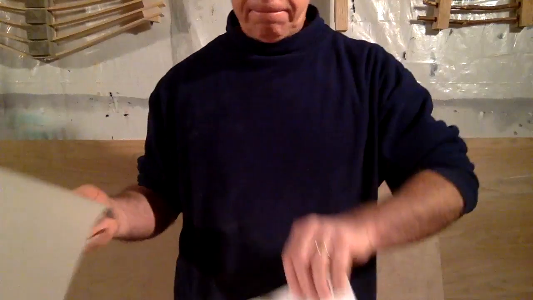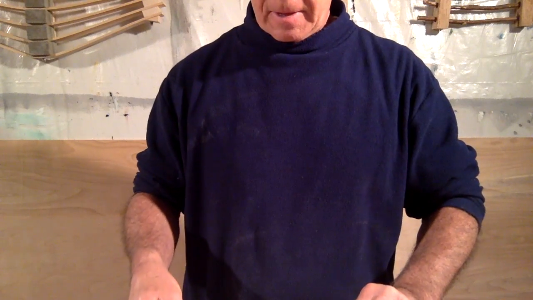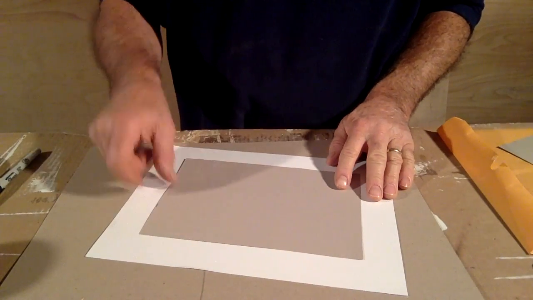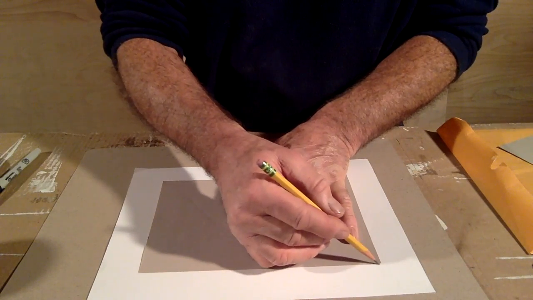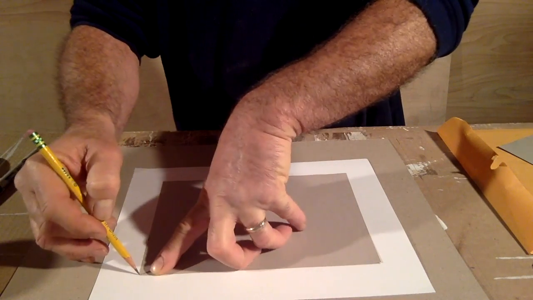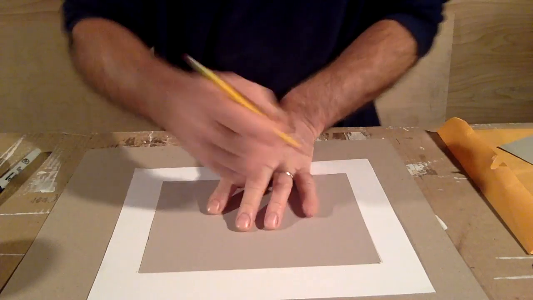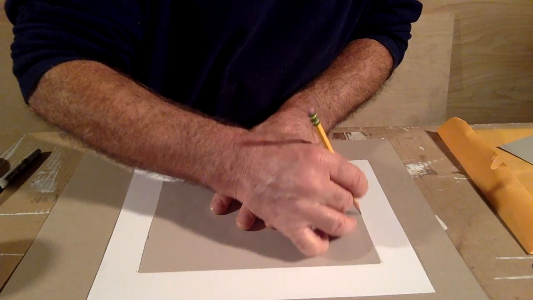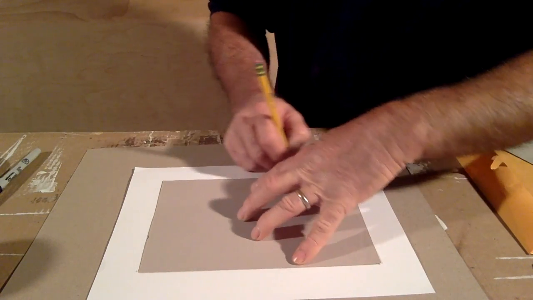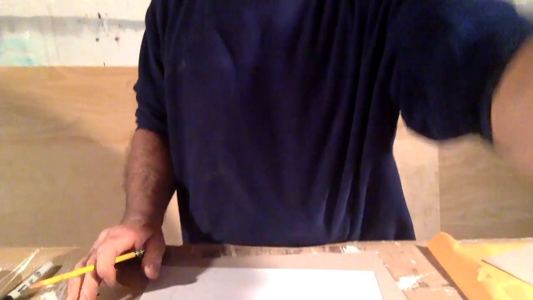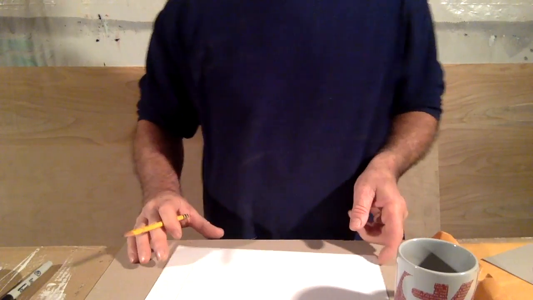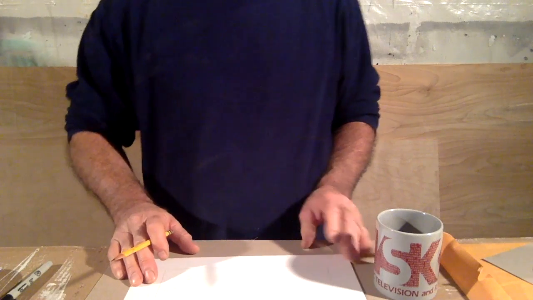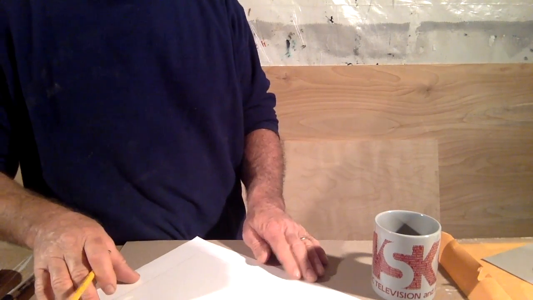What I would do, take your drawing paper and your gray paper and simply place it on top and trace, so that you trace one square inside of another. So your drawing's going to be inside of this rectangle. I'm going to set this mug down in front of me. Let's say here. And I'm going to just draw it. I'm going to make a portrait of it.